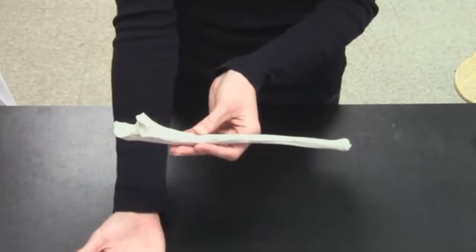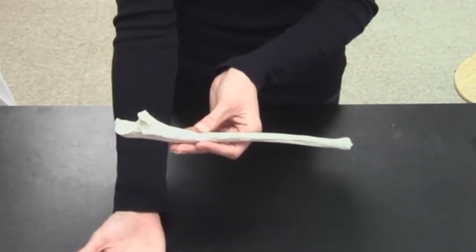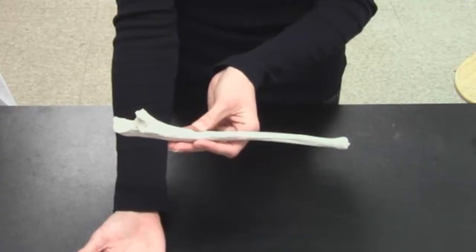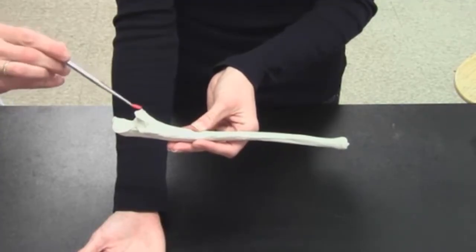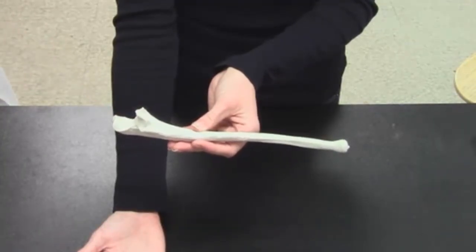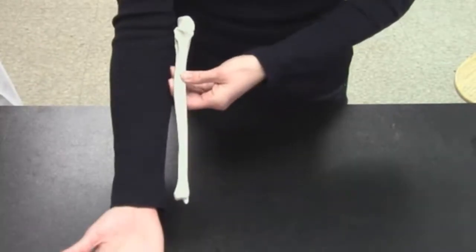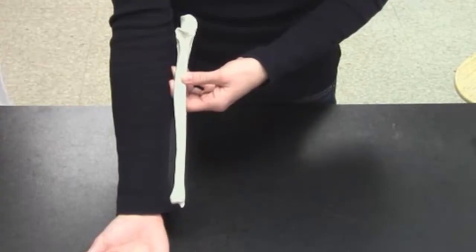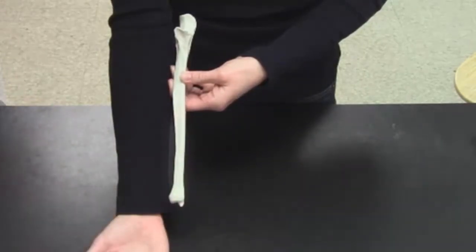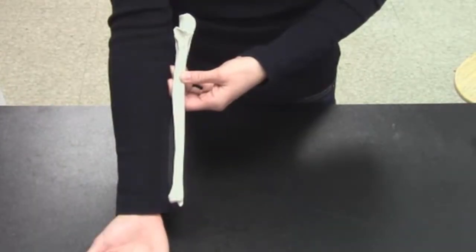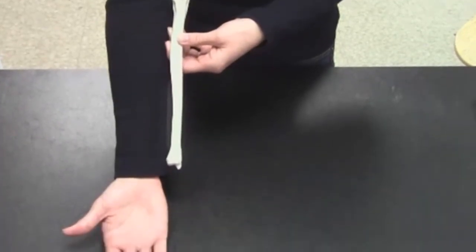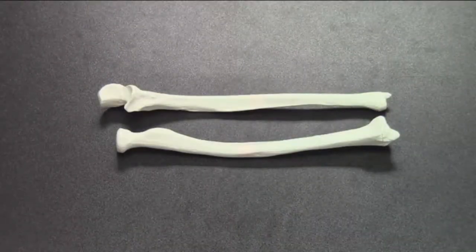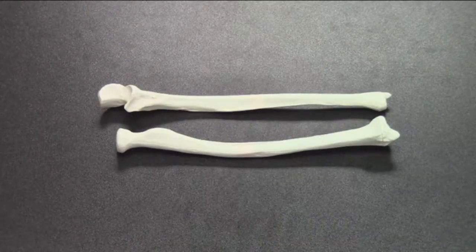For the ulna, you should also start at anatomic position with the palm facing up. First, place the trochlear notch facing up at the hinge joint of your elbow. Then line up the styloid process with your pinky finger. If the styloid process lines up with the pinky of your right hand, it's the right ulna, and vice versa for the left hand. You can use a similar approach to determine other right-left bones in the lab.